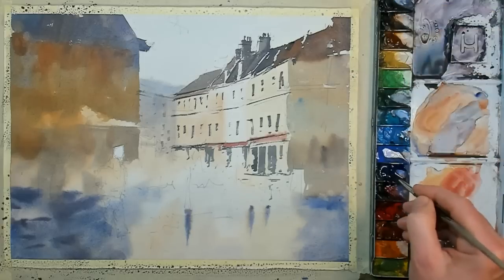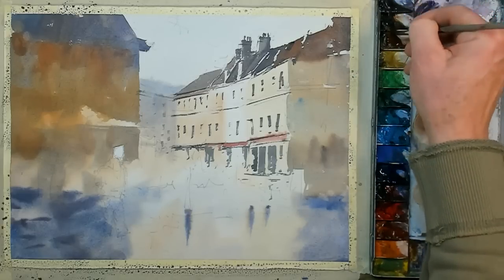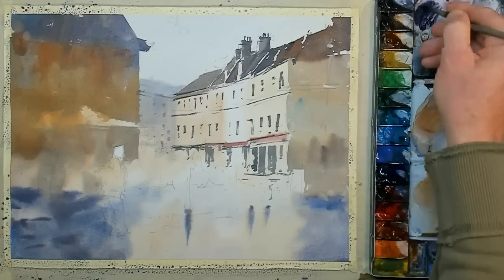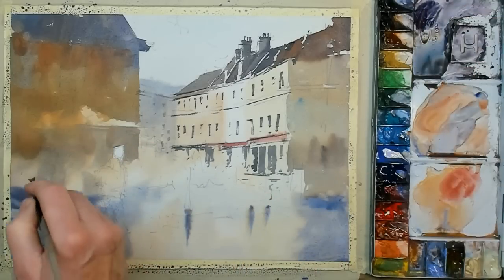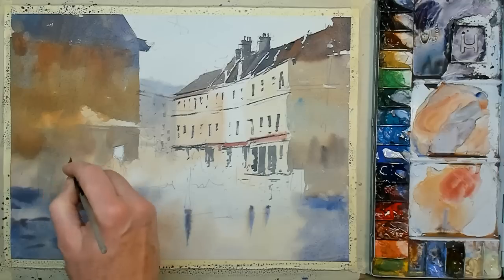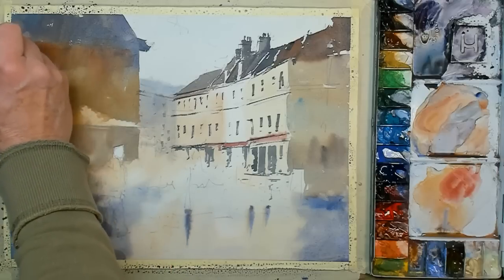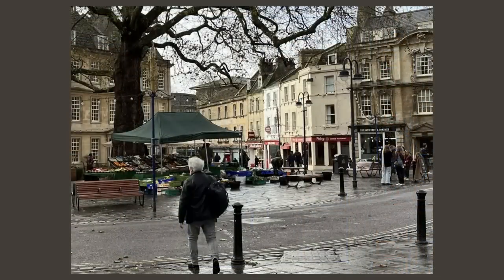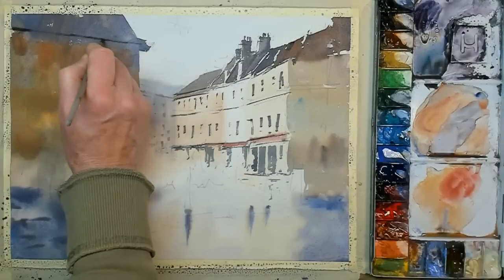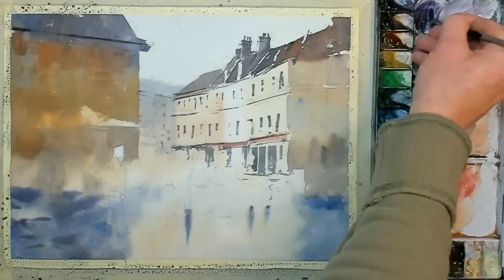Neutral tint, ultramarine blue, little bit of alizarin crimson as well. Mix it up there in the top. Very dry, not too much water on the brush at all. All right, left-hand side. Bottom edge of the roof.